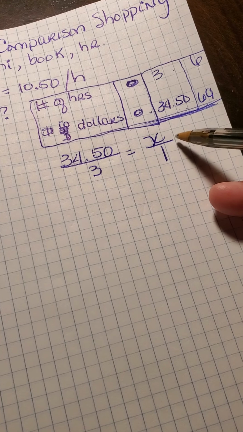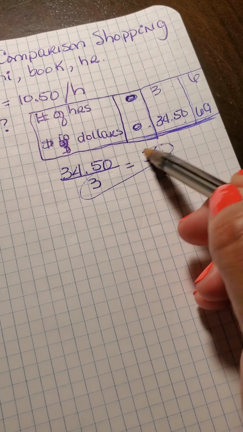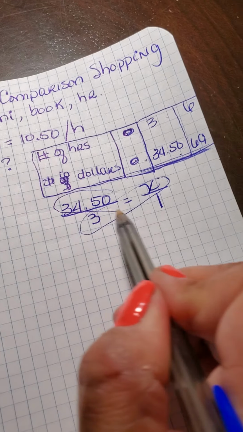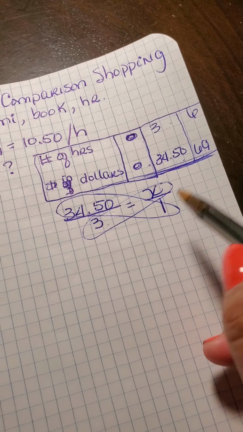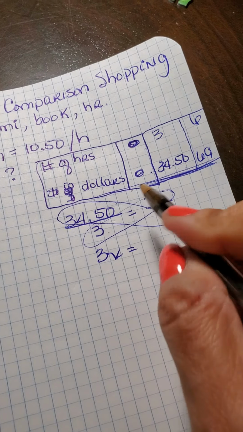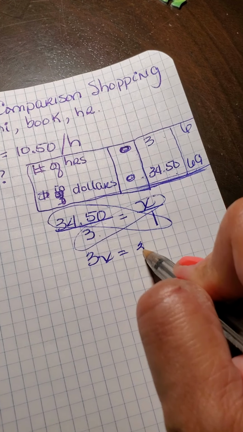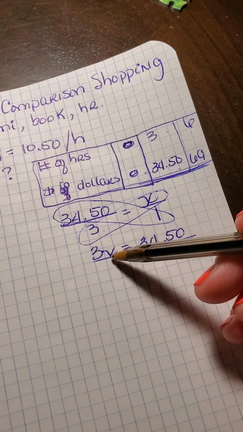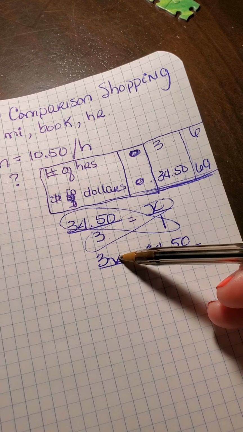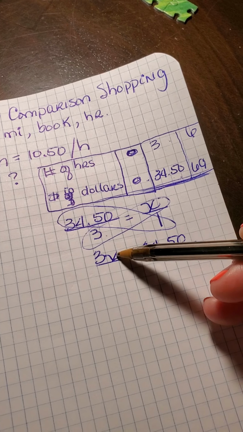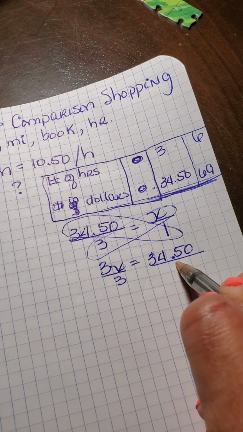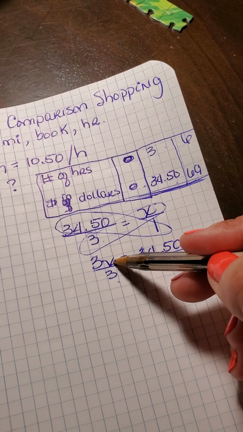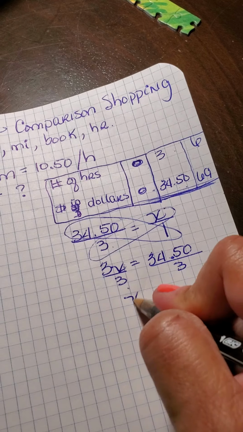So now we're going to solve this. We're going to cross multiply. Elementary school teachers taught y'all to butterfly. So 3 times x is 3x. 34.50 times 1 is 34.50. I need to isolate the variable, or get it by itself. If I'm multiplying here, the inverse is to divide. That's why you're dividing both sides by 3. Because 3 divided by 3 is 1, and 1 times a number is that number. That's how you end up with just x.